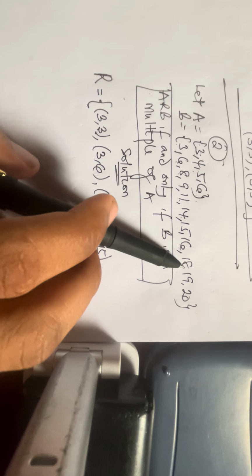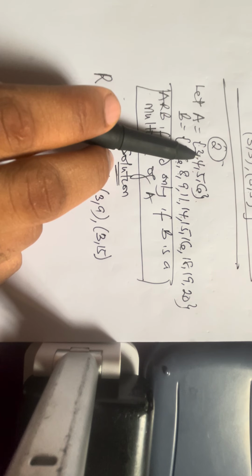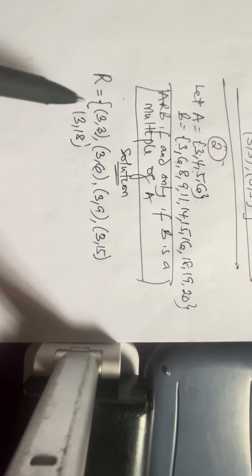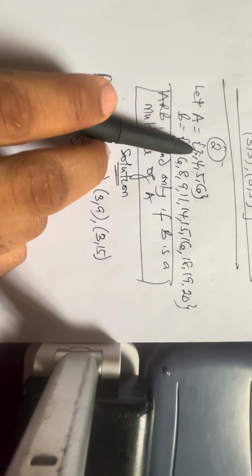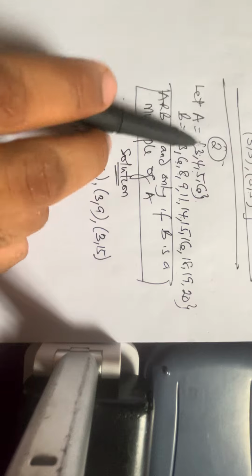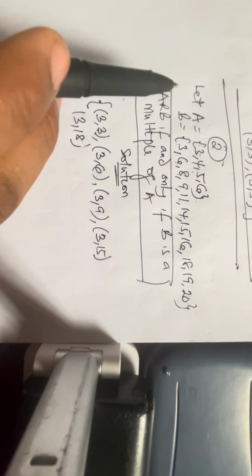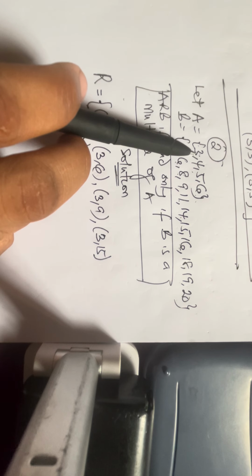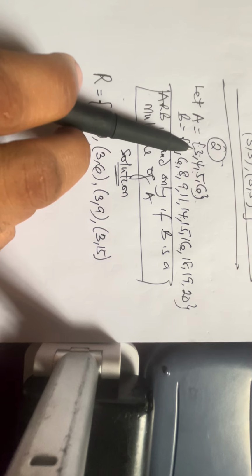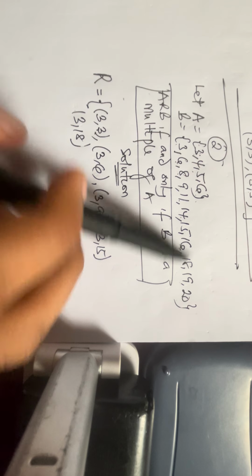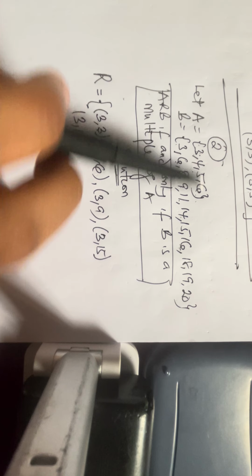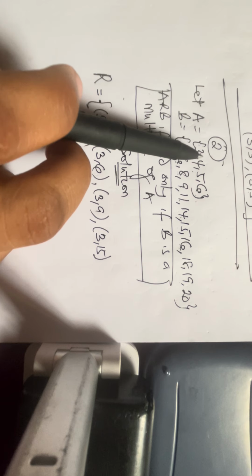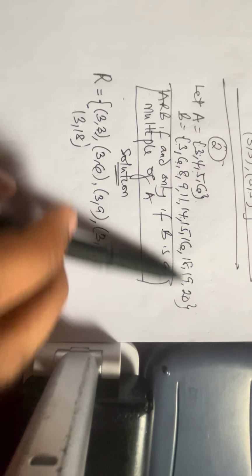Can 18 divide 3 without a remainder? Yes. So we say 3 comma 18, because 18 divided by 3 is 6. 6 times 3 is 18, 3 times 6 is 18. So they are multiples of themselves. Can 19 divide 3 without a remainder? 19 divided by 3, will there be a remainder? Yes, there will be a remainder. So they are not multiples. Can 20 divide 3? 20 cannot divide 3 without a remainder. So we are done with relating 3 with the multiples.